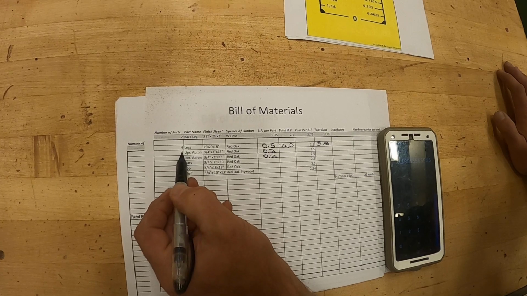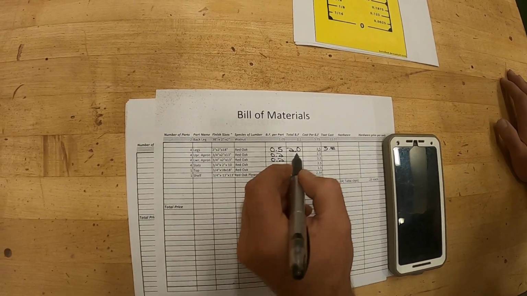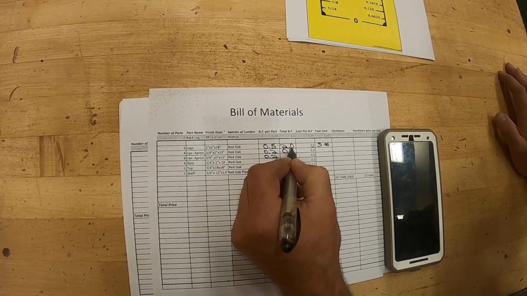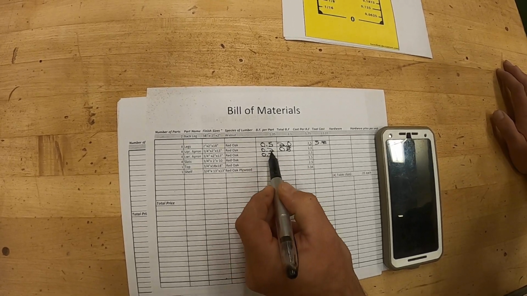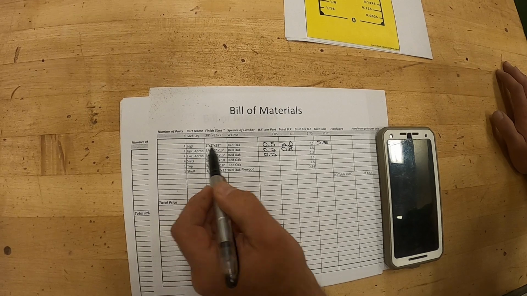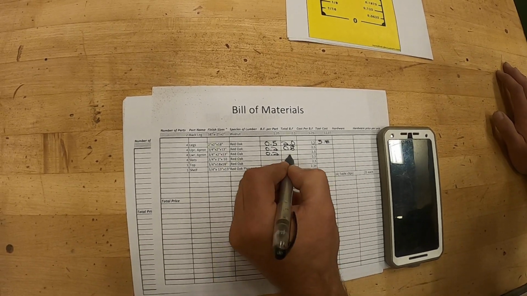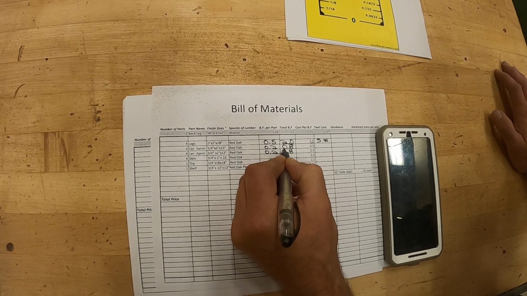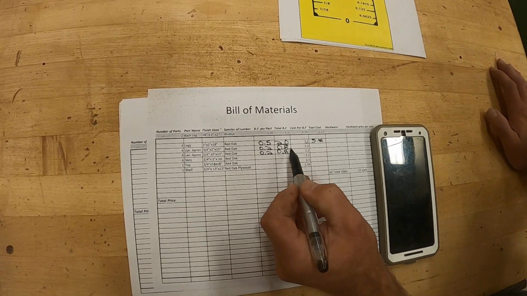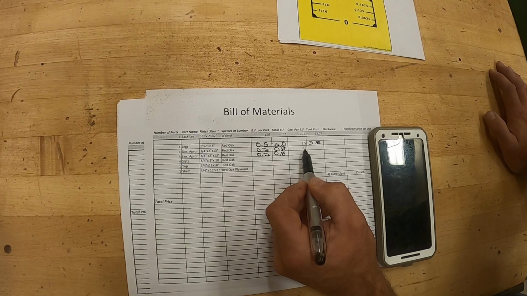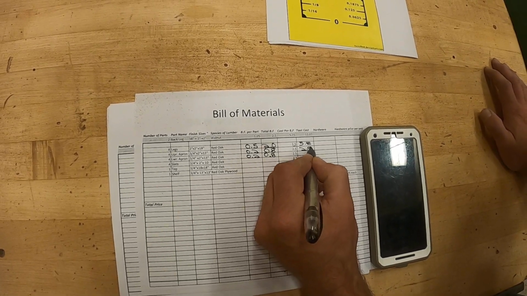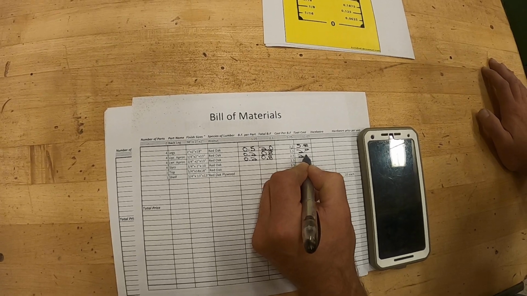Now, if you look, I have 4 of those parts, so 0.8, because 0.2 times 4 is 0.8. So I only need 0.8 of a board foot for both of these. Now, 0.8 times 2.50 is $2. Same thing here.